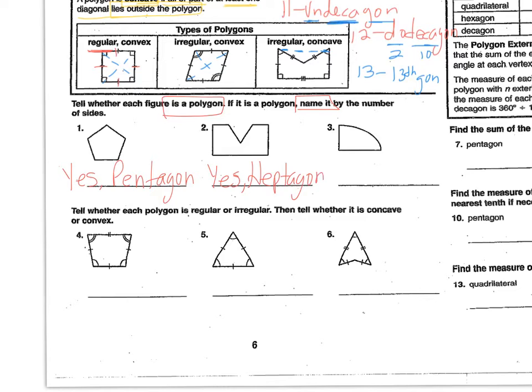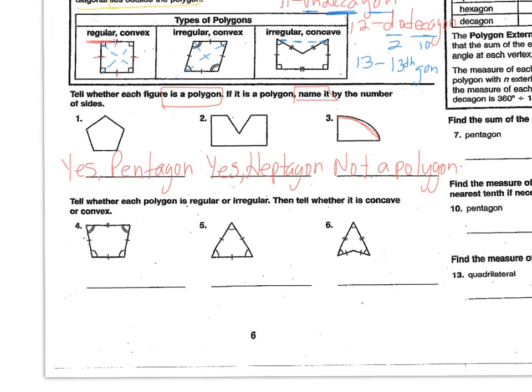Why is it that 3 is not? Because there's a curve. That's right. So if one of the sides that forms that figure is curvy, like a circle or semicircle, which is kind of from an ellipse, it's not a polygon. What if it has 3 or 4 straight sides and then a little piece that's a curve? Then it's not a polygon. Yes, okay. Good question.